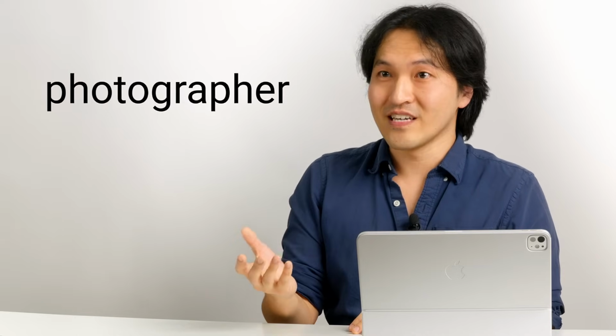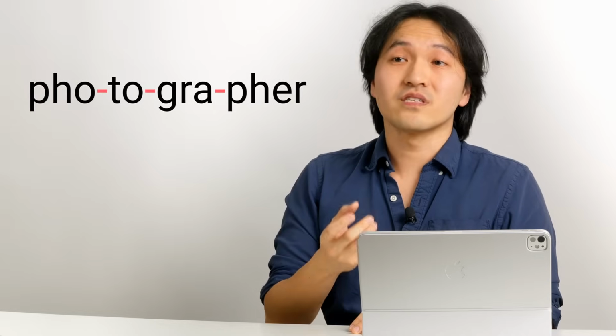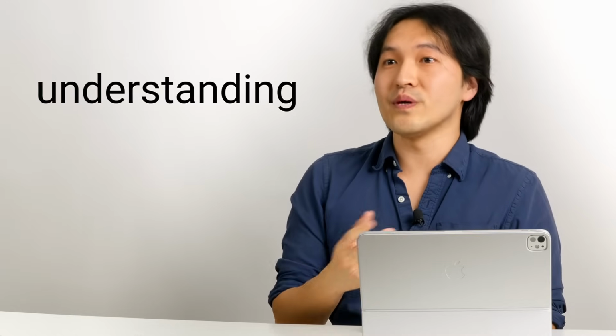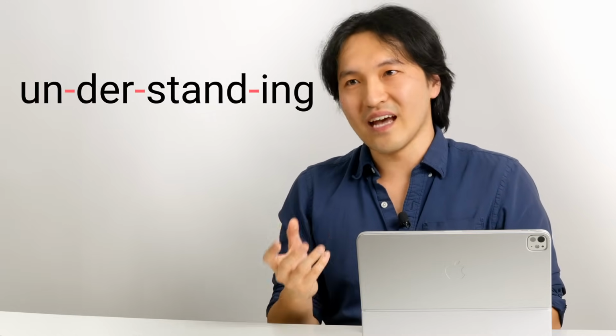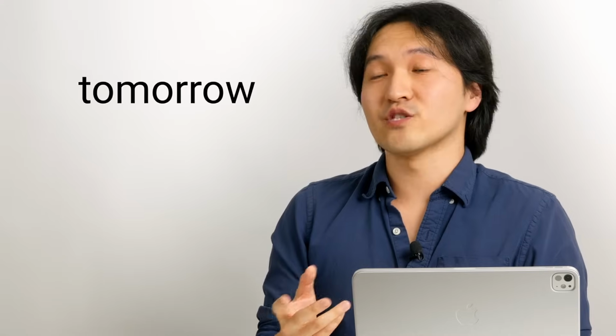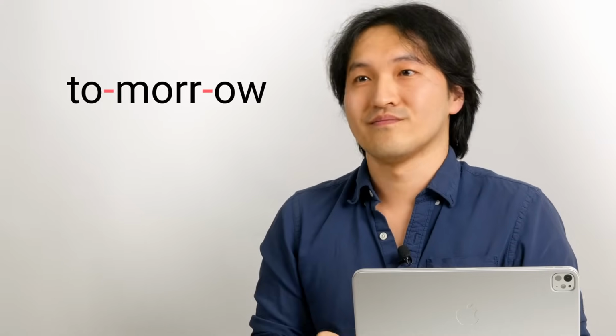What happens then when you're speaking English with a Chinese accent is that sometimes that single syllable intonation gets infused in the way you pronounce English words. When you have a word that has many syllables, like photographer, it might be pronounced more staccato. Notice that there's more of an emphasis on each syllable. Understanding would be pronounced more like un-der-stand-ing. Tomorrow would be pronounced more like to-mor-row.